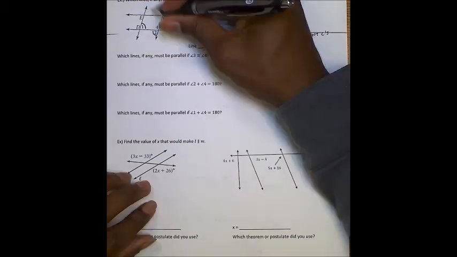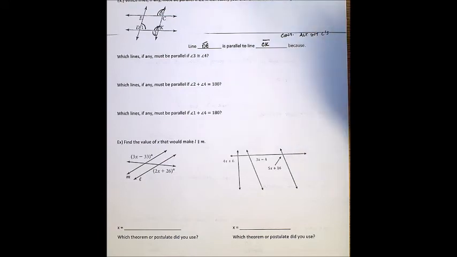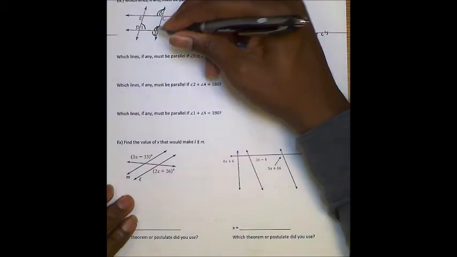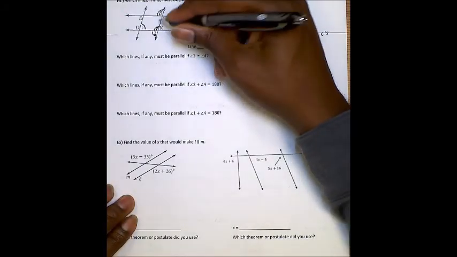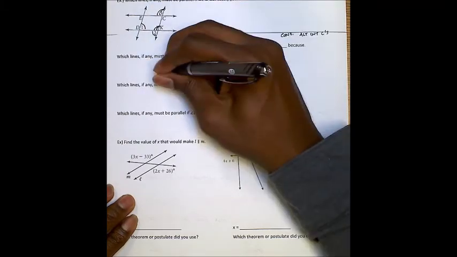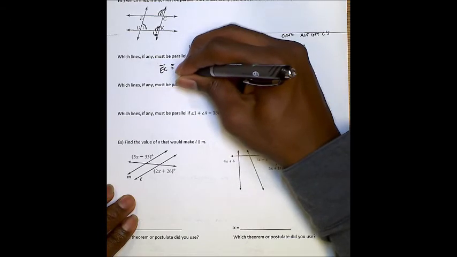Next one: which lines, if any, must be parallel if angle 3 is congruent to angle 4? I'm going to mark this again, angle 3, angle 4. I see that those are corresponding angles, and they both touch CK. So what other lines does CK run into? Well, CK runs into EC and DK.